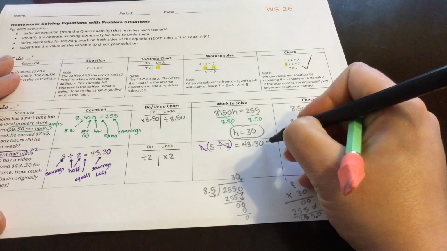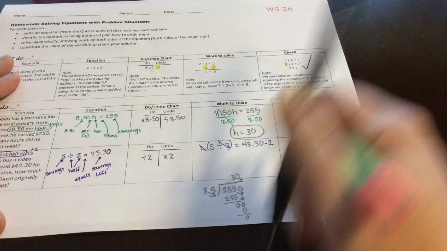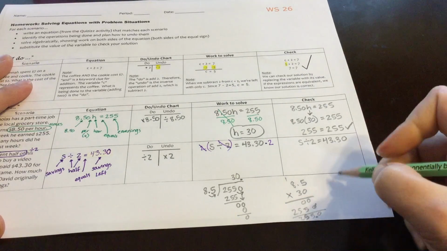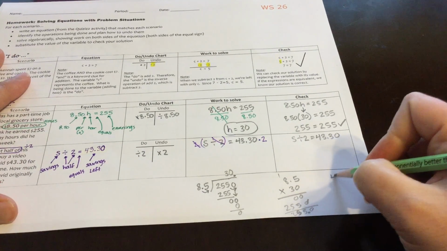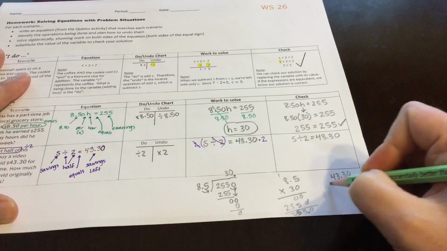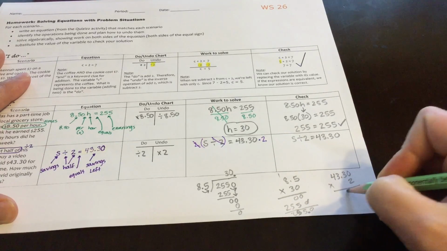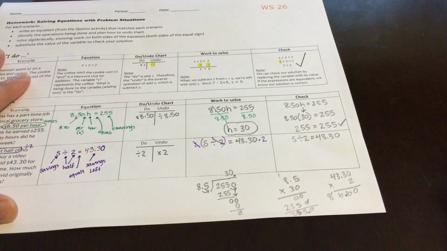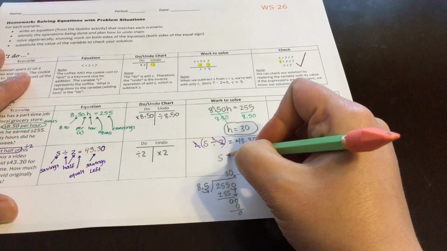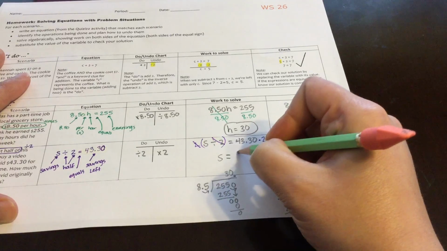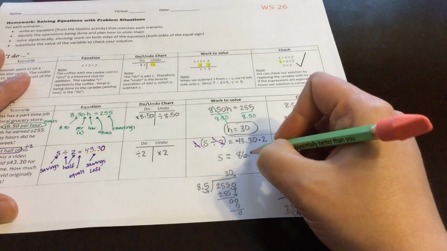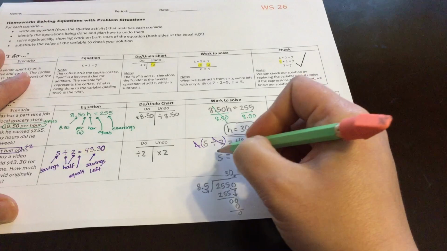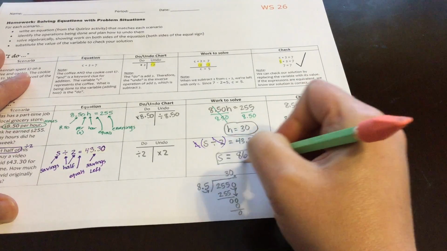Those would cancel. This side of the equation by 2. I'll need to do some more scratch work. Two decimal places. So I believe that S is equal to $86.60 in the context of the situation.